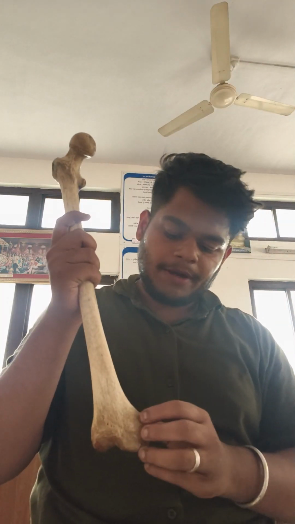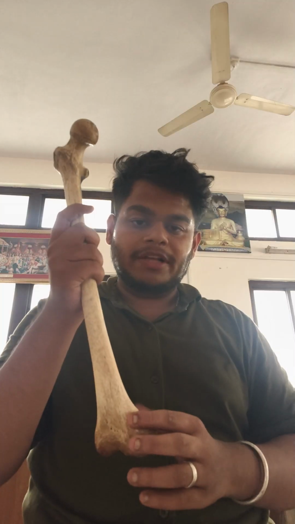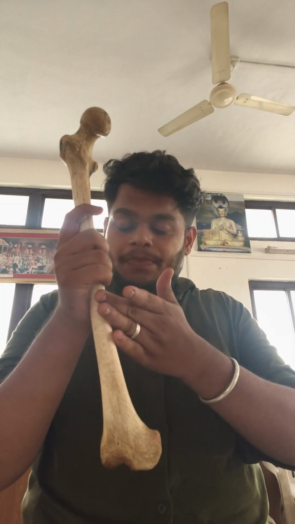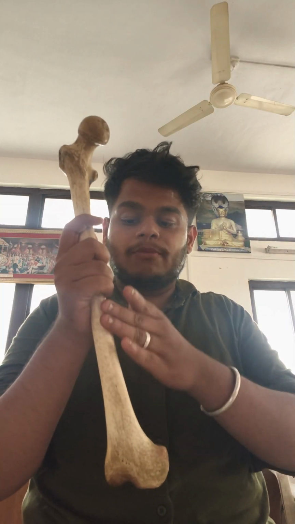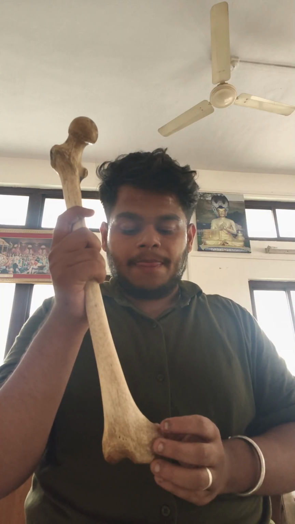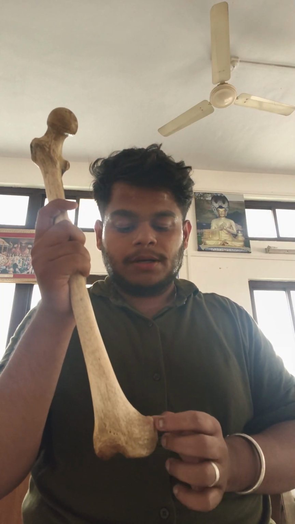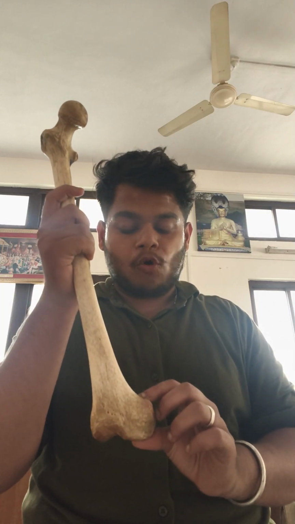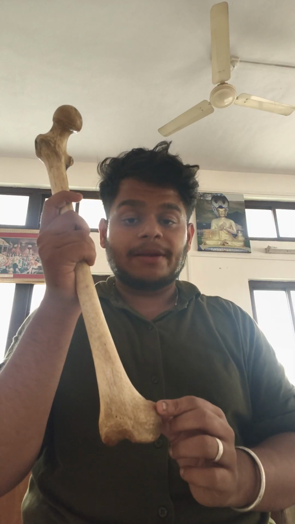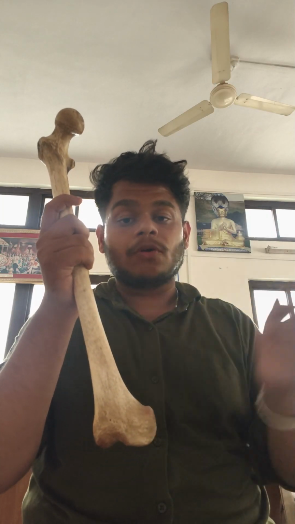Now when you talk about the medial epicondyle, it is literally far away from the medial border of the shaft. Okay, upward to this condyle there is a very prominent tuberosity, like the medial epicondyle of the humerus.